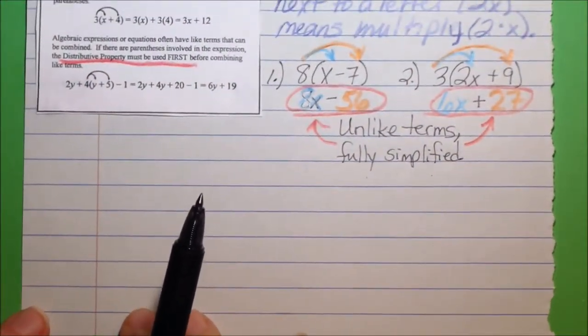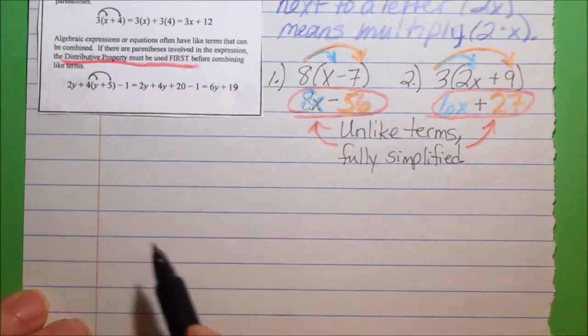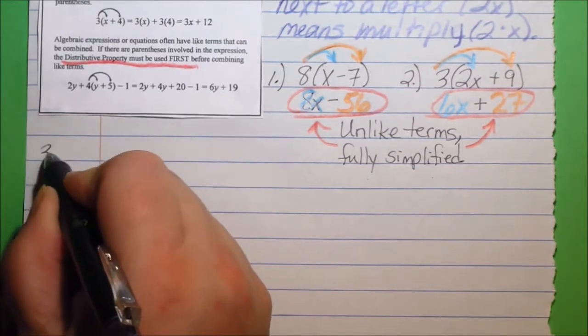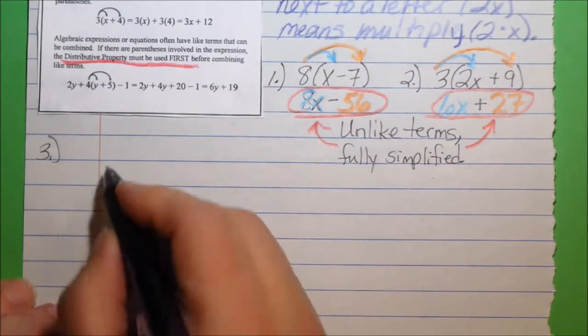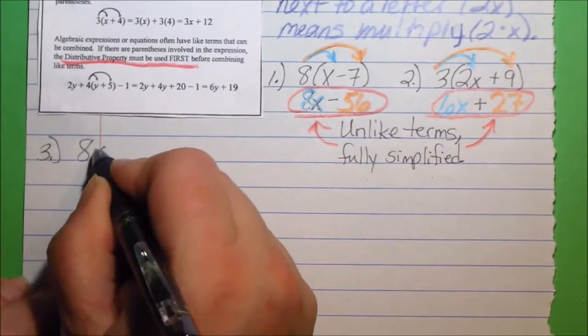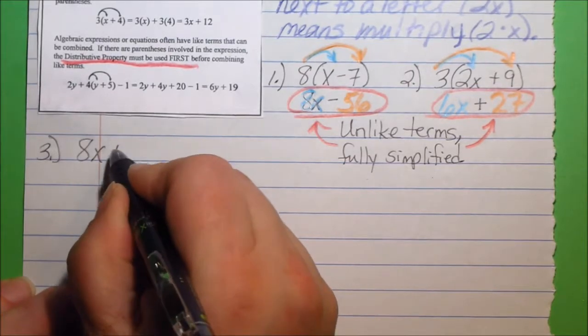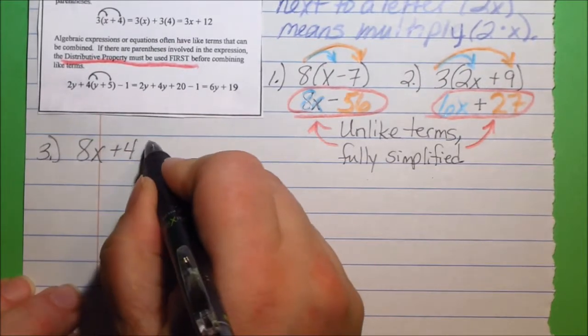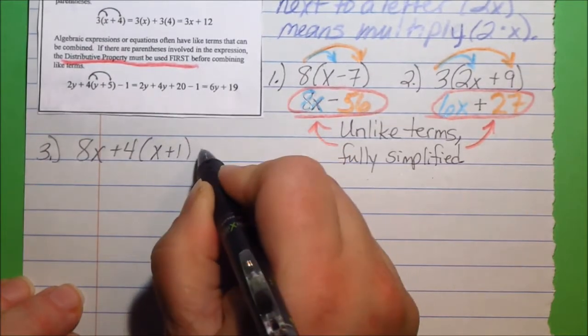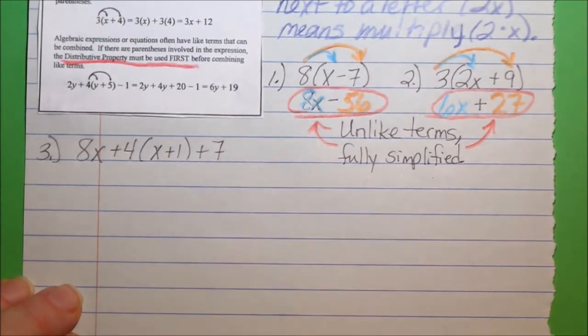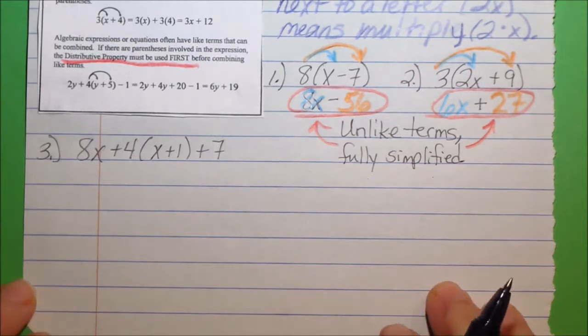Okay? All right, so let's look at ones that are a little bit more complicated. So I'm going to move all the way over to the edge here with my number 3. And the problem is 8x plus 4 times x plus 1 plus 7. We got a lot more going on here. We're going to have to combine some like terms here for sure.